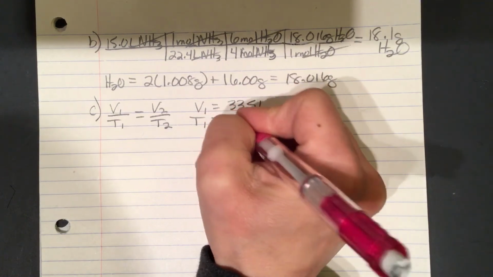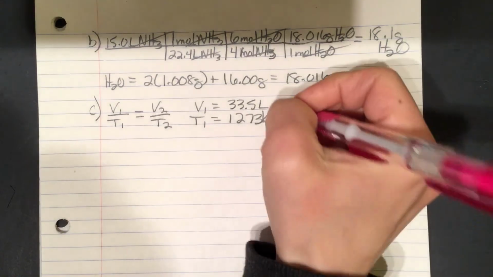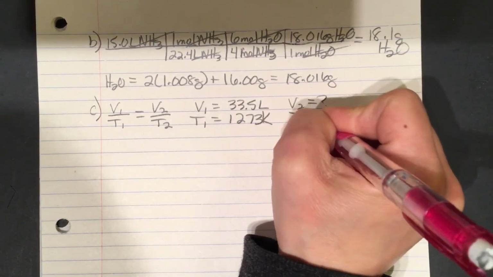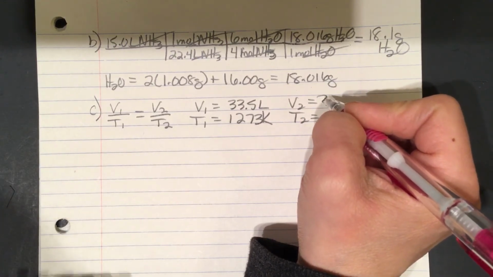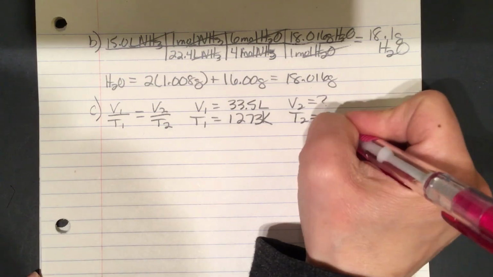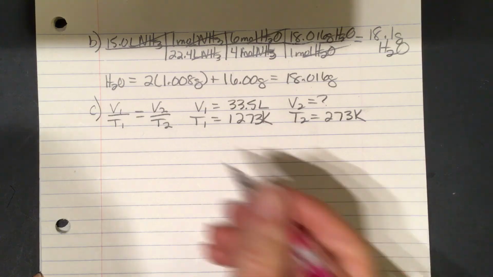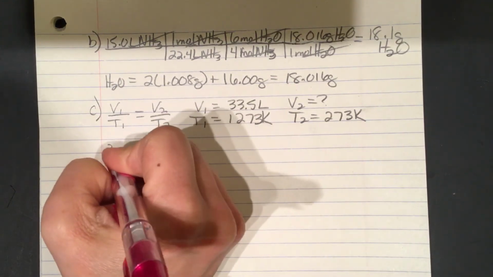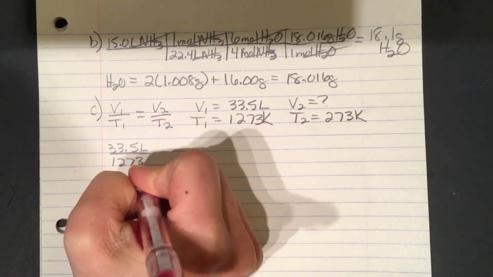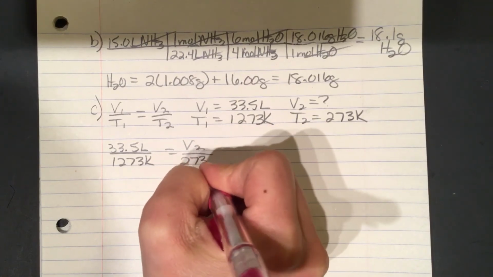So its temperature is 1273 K. I want to know its volume at STP because that's what the oxygen is at, which is 273 K. So I plug in my values, 33.5 over 1273, V2 over 273.